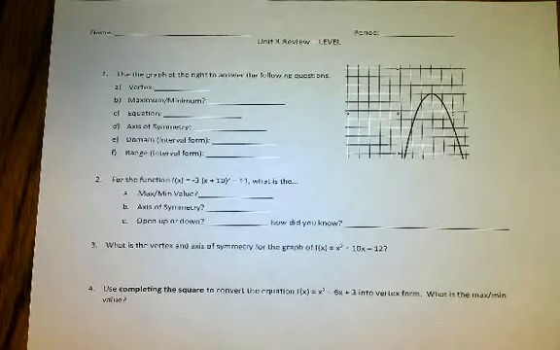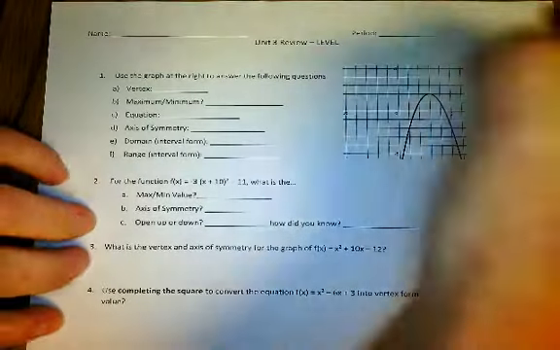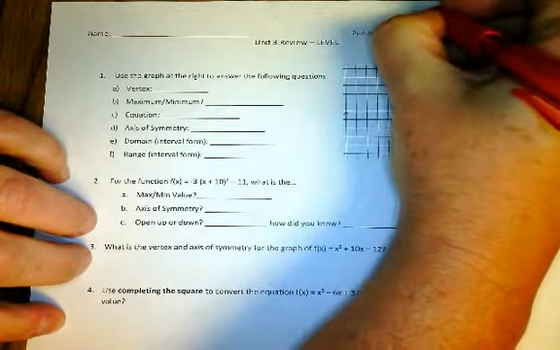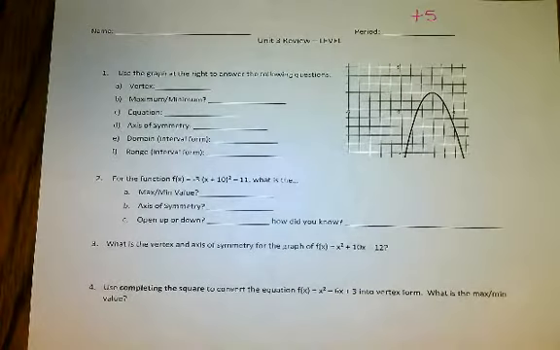Okay, this is the Unit 3 level review. Remember that it's due the day of the test, and it's worth 5 bonus points.